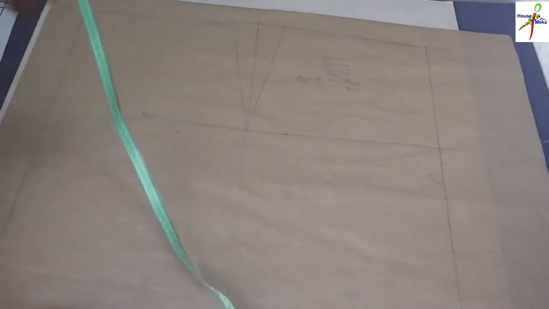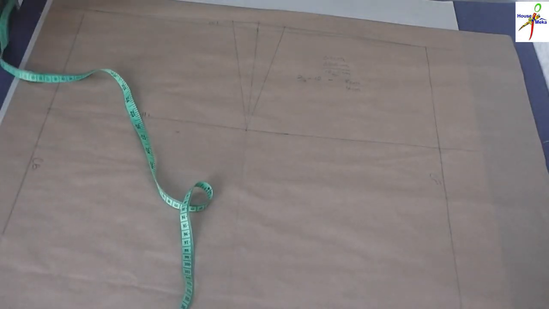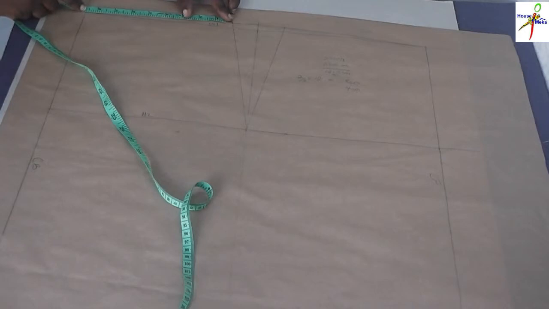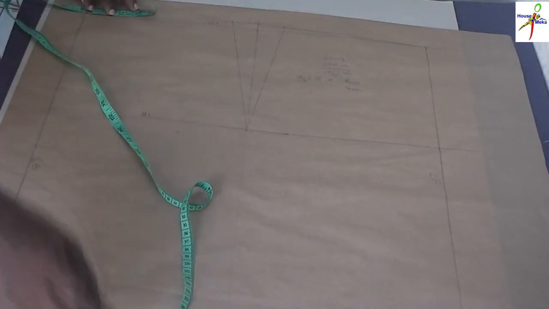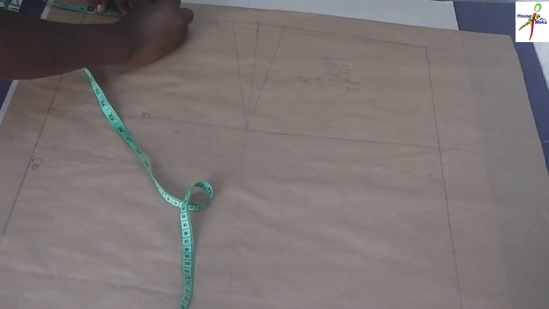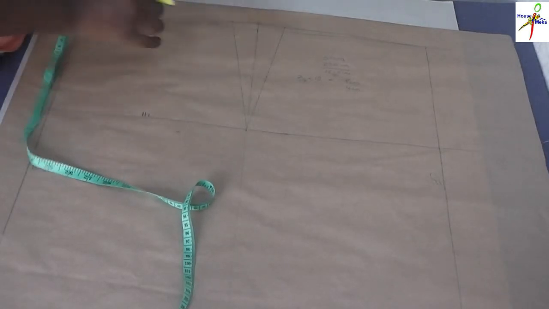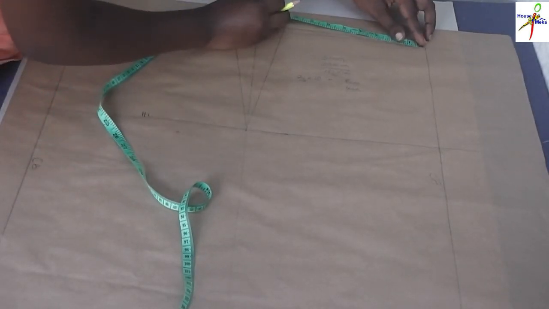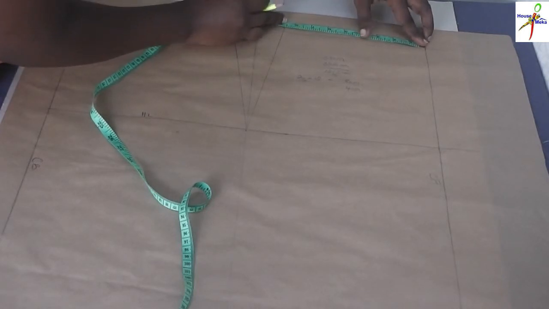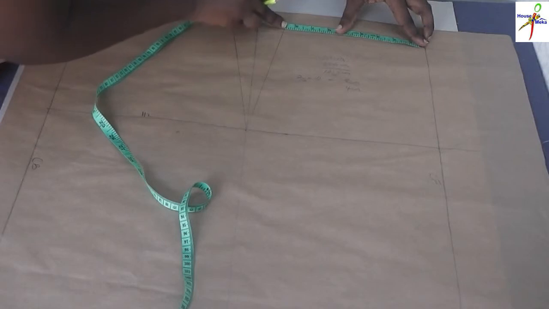So what you do is to find the center of your remaining waistline. You can do your calculations either in centimeters or in inches, it doesn't matter. But I find centimeters to be easier to calculate.